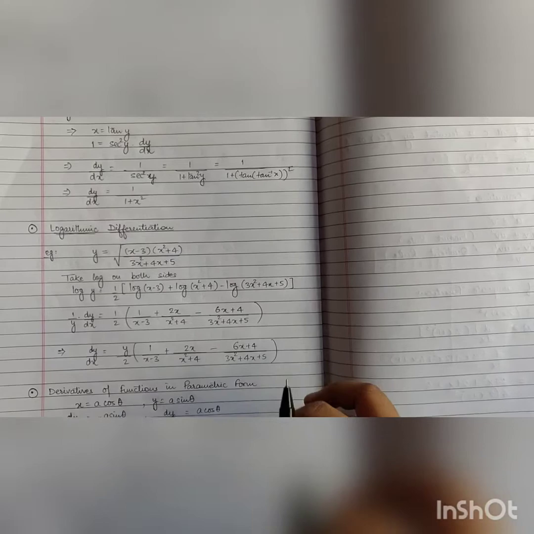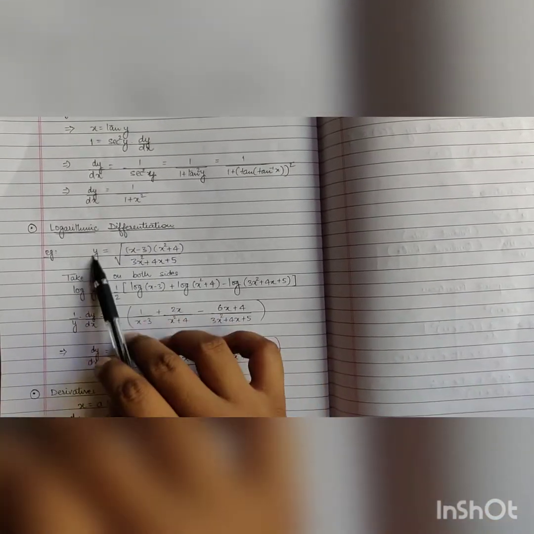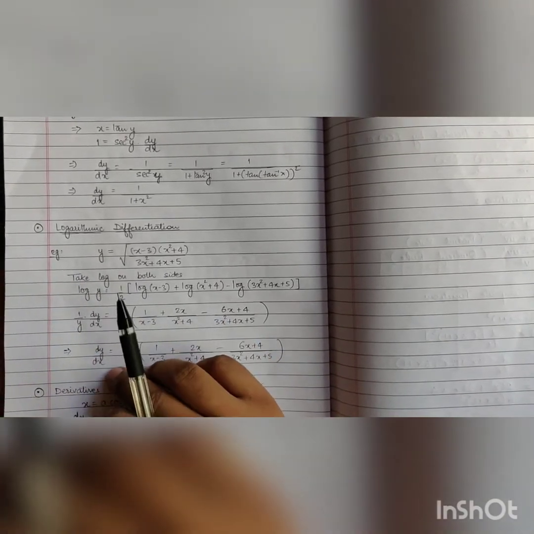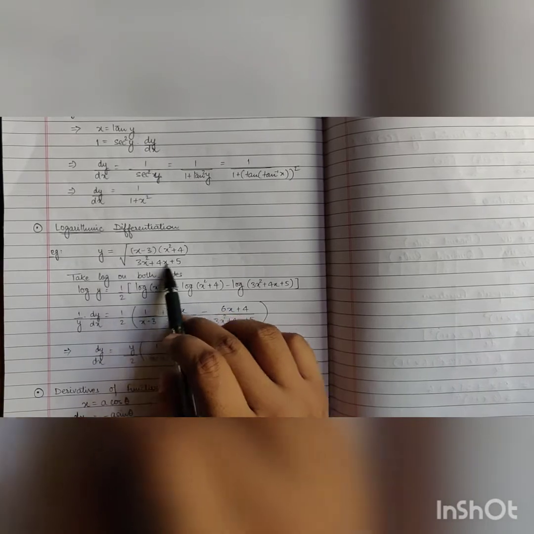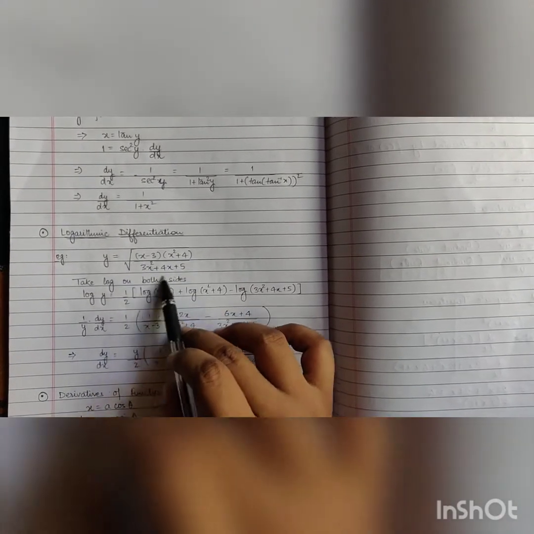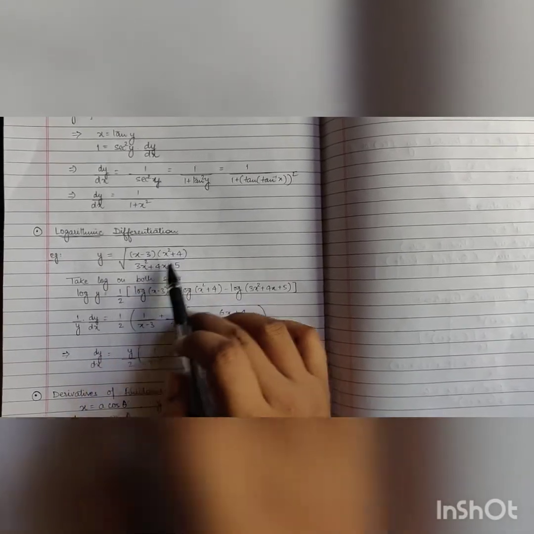Now suppose this function is given, y equals this. What I'll do is take log on both sides. On this side I'll get log y. On the other side, whatever is written inside this root sign has the power 1 upon 2.